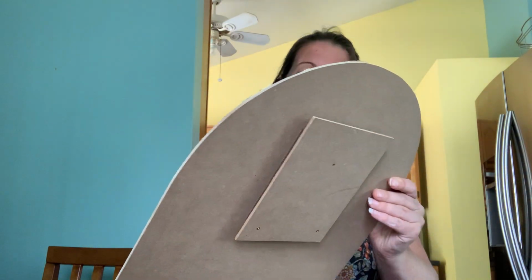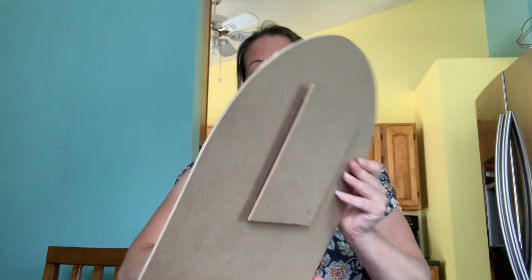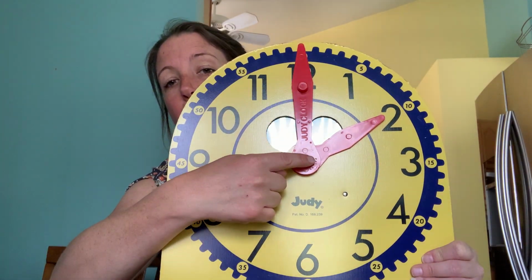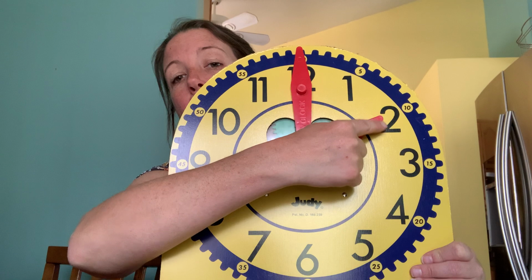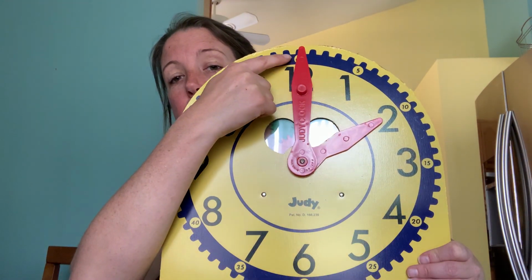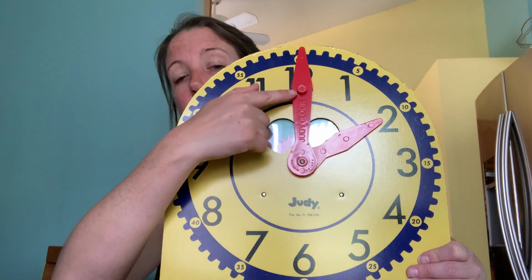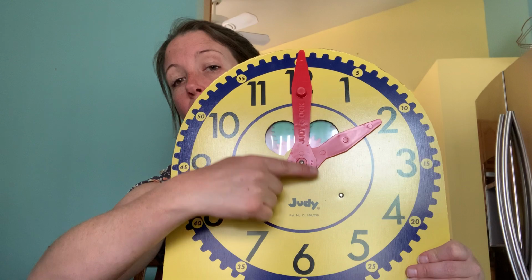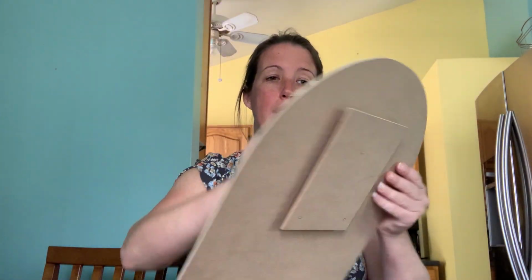Let's try another one. Okay. Here I look for my shorthand, which is right here. It's pointing directly at the 2, and my minute hand is still on the 60, or right over that 12 hour. So the time would be 2 o'clock. All right, try this one on your own.